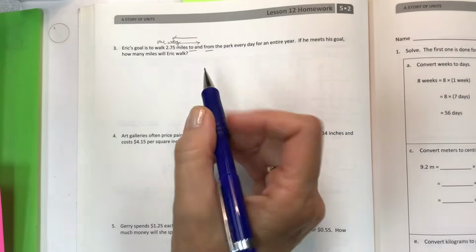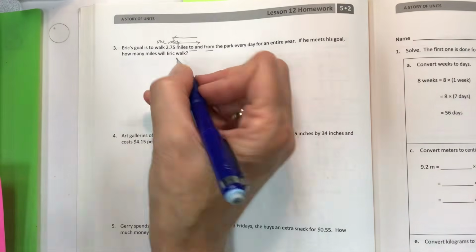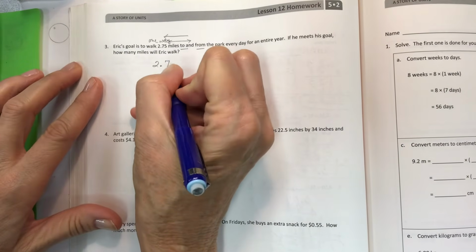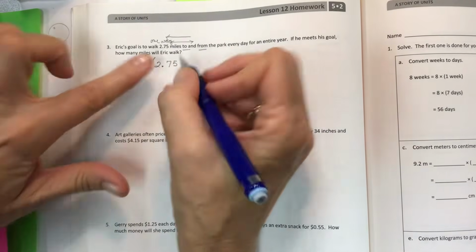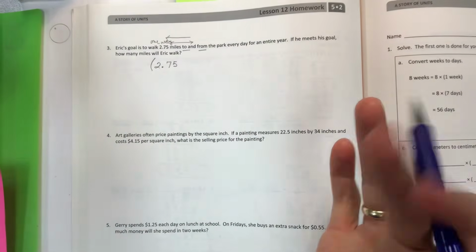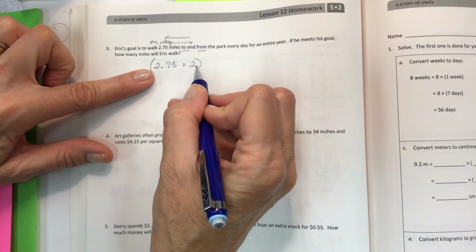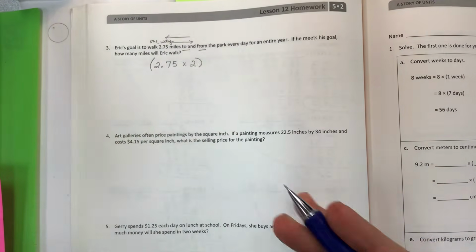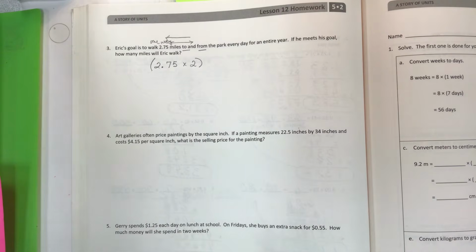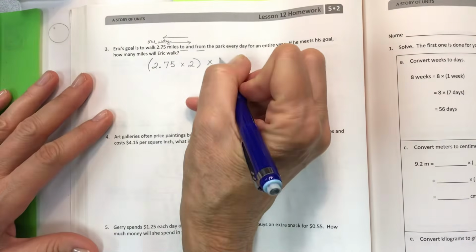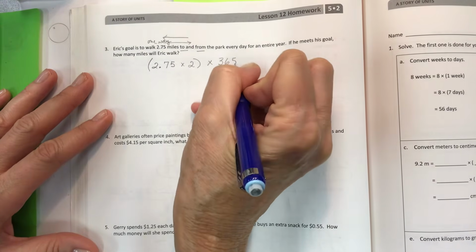And so we need to get him to go to and from so he doesn't have to sleep at the park, because that would be sad. So we've got to double that. If you were to set this up in PEMDAS fashion, then I would have to multiply this by 2. And then I would also have to know how many days are in a year, which a lot of 5th graders don't know. So that is 365.